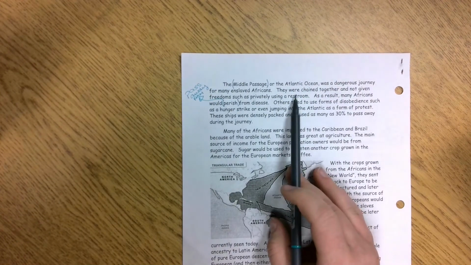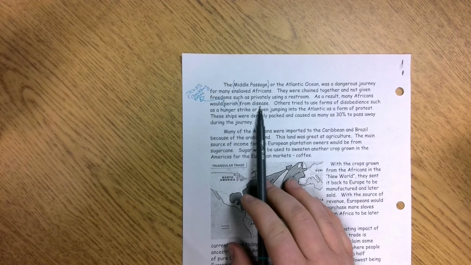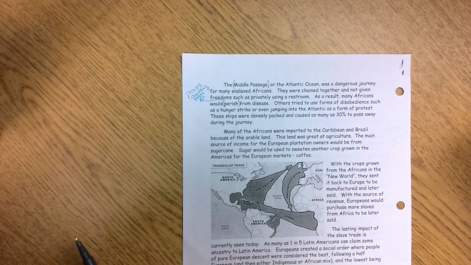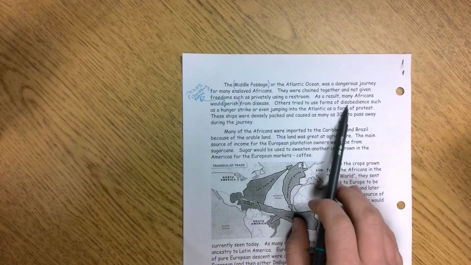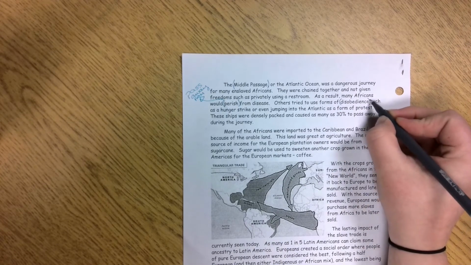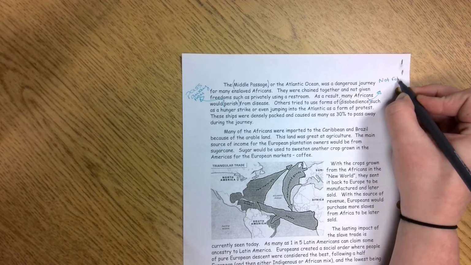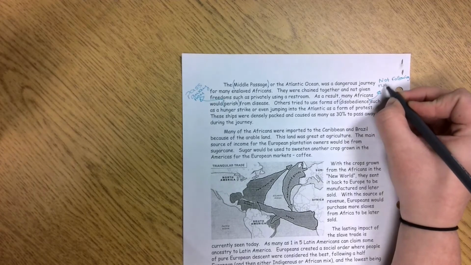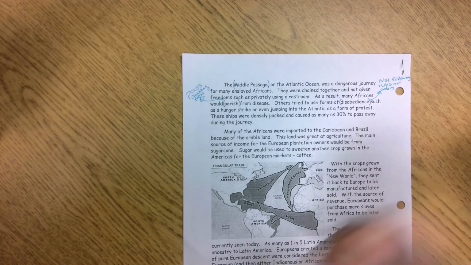And these enslaved Africans would perish from disease. So remember on the last page we talked about disease? Yep. So it's happening to the enslaved Africans. Others tried to use forms of disobedience. So, disobedience, not following rules or orders. So they were just saying, nope, not going to do that.